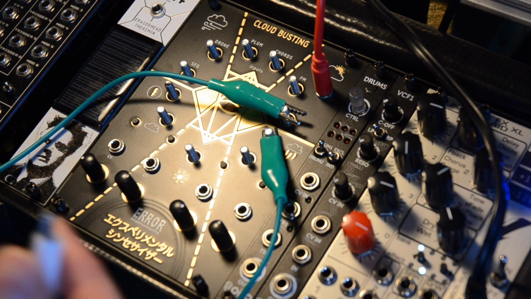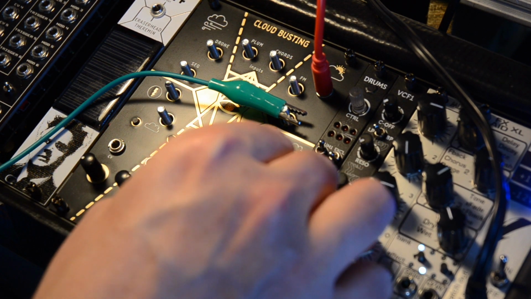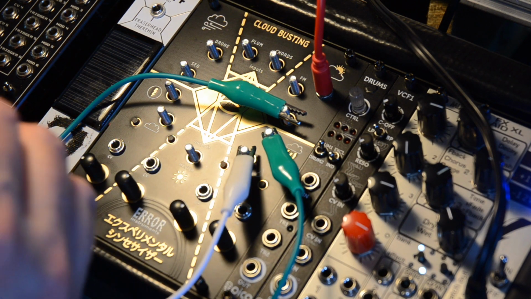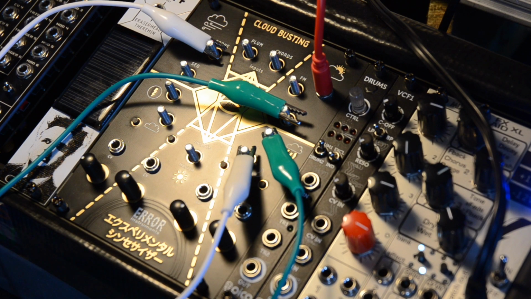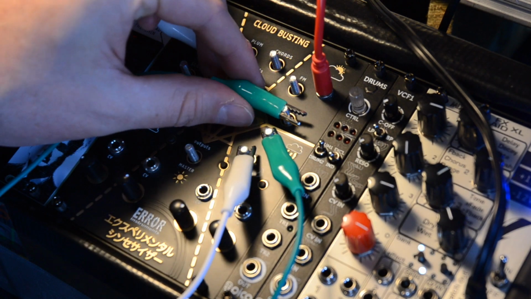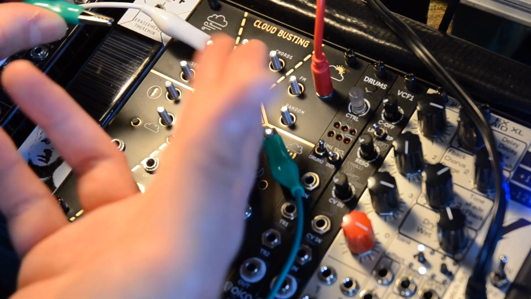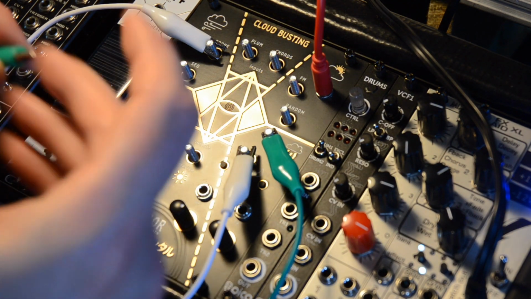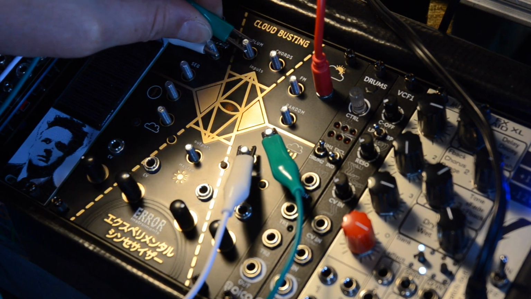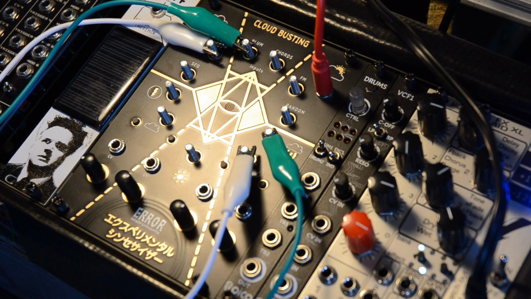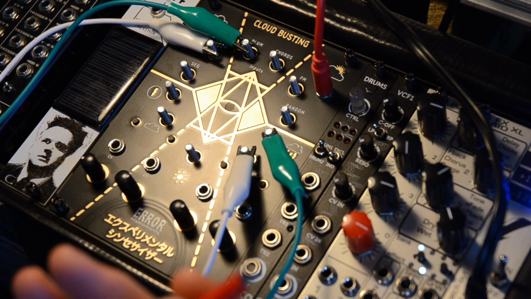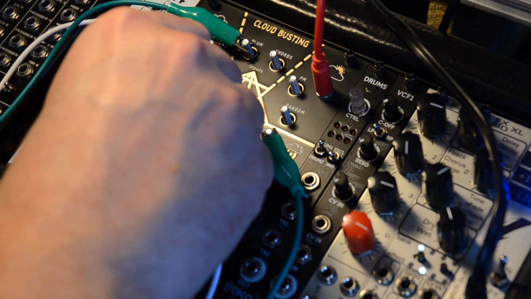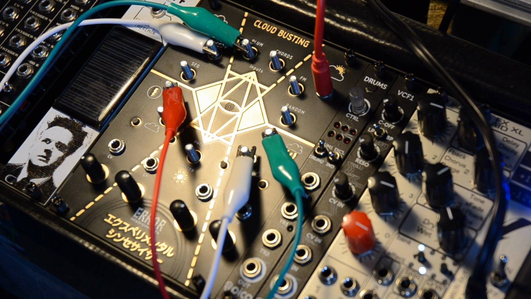Now I can do what I did before, make a chord out of this. Maybe I don't want it to be random, but I want the high-pitched resonating tone more. So let's use the plum for that. And I want random triggers.